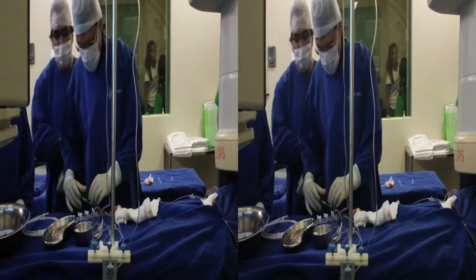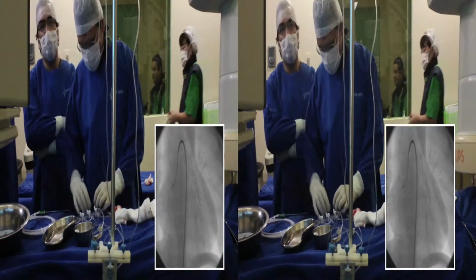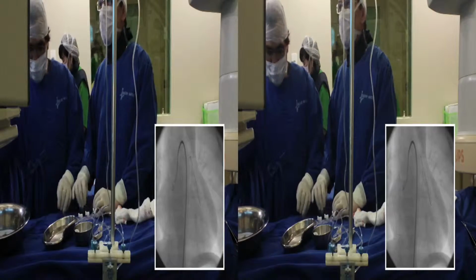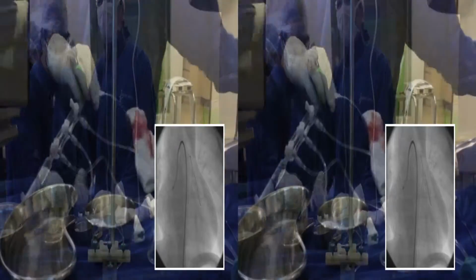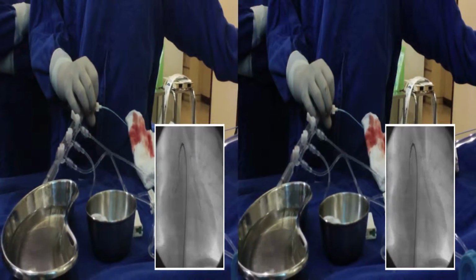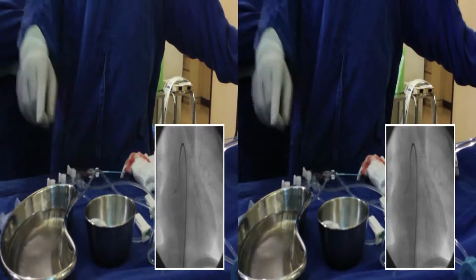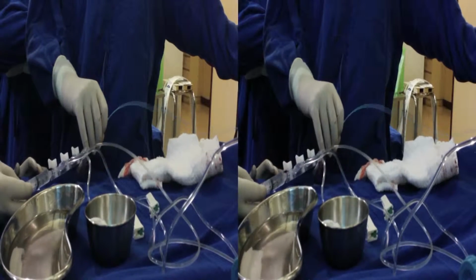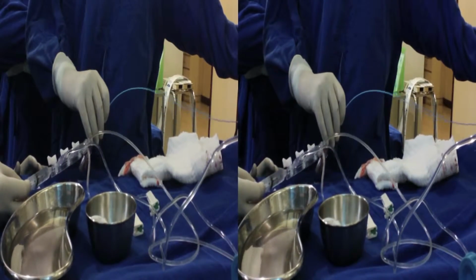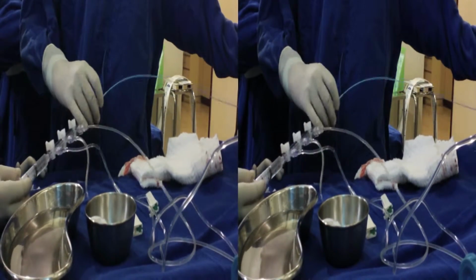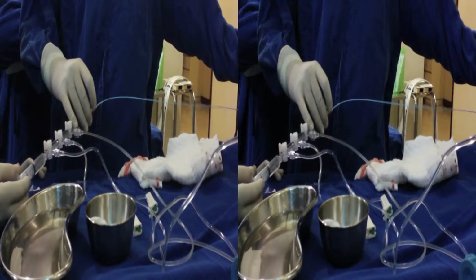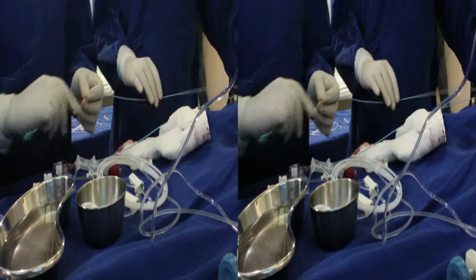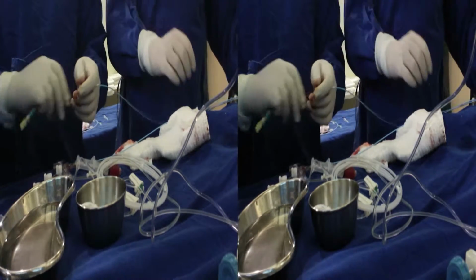The procedure adopted to put the prosthesis was, first we passed a coronary thin cord through this catheter into the fistula, then we went with a snare catheter. With a catheter we snared this rope and brought it out through the femoral vein.